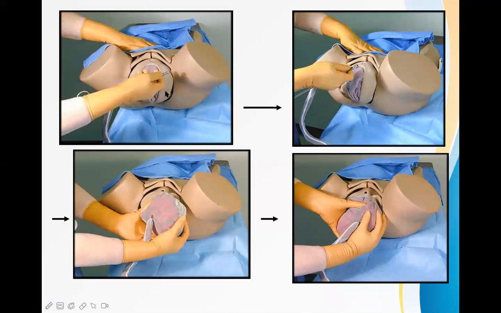So these are the different pictures, again explaining the same mechanism. See this, the first one, the traction force is applied on the sponge forceps, and with the other hand the counter traction is given on the suprapubic area. The second one, now see this, the placenta is already separated, and you can see the placenta is coming out, and there is progressive lengthening of the cord.